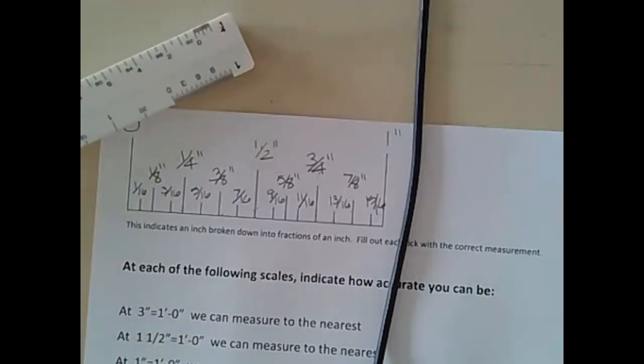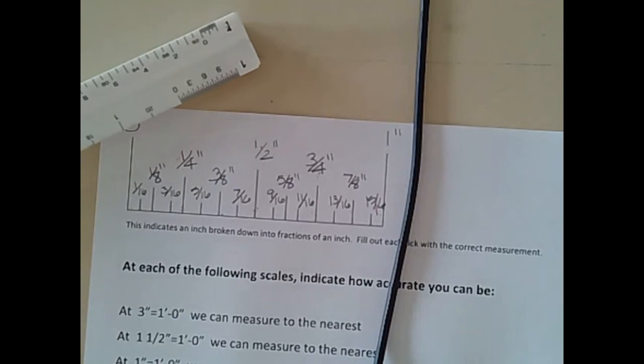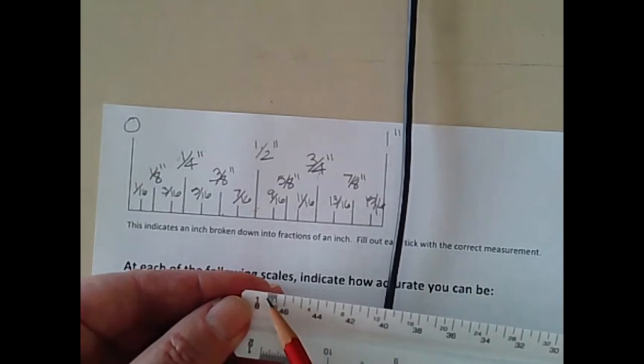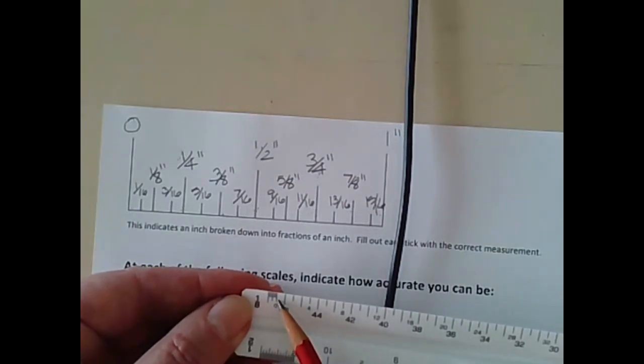Now we want to look at each scale, and we're going to start with the 1/8 inch scale. It's got all these little marks. This is a whole foot between here and here, and we want to know what's the closest we can measure to at that scale. We know this is 12 inches from here to here.